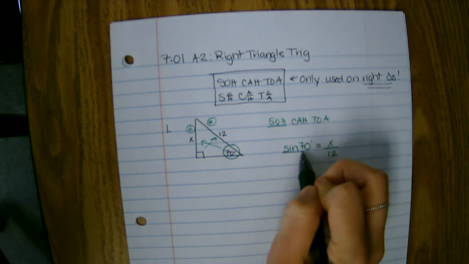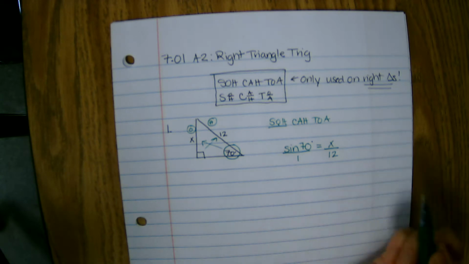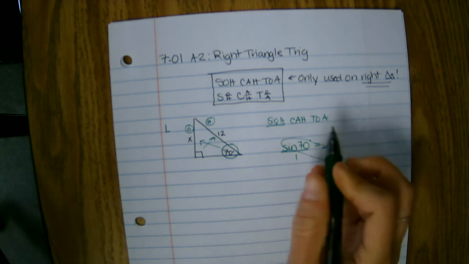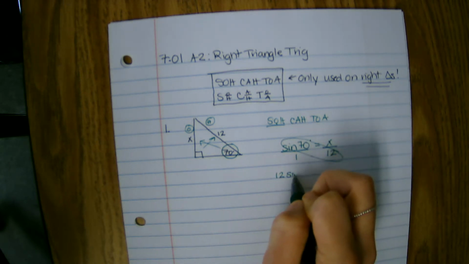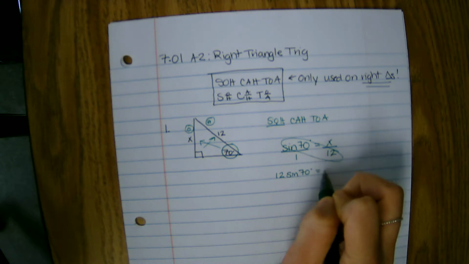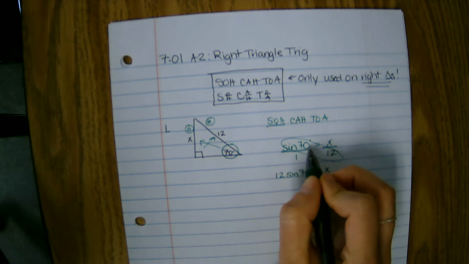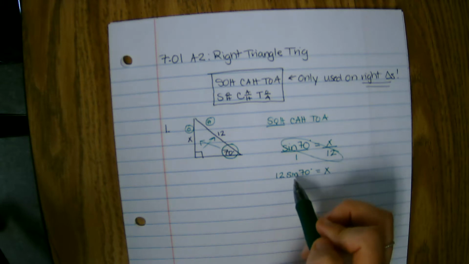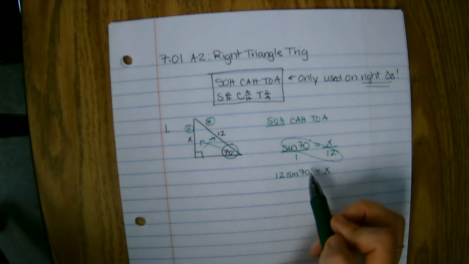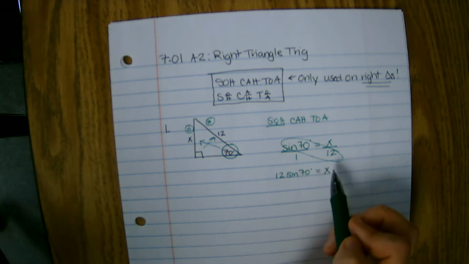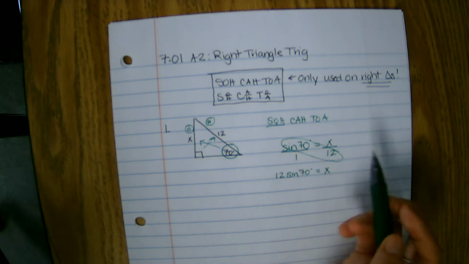Whenever you're given the angle, then you put it over 1, and now you can cross multiply. So we get 12 times sine of 70. Please make sure to always write the 12 in front of the sine 70, or whatever this number is. It should go in the front. You should not write sine 70 12. Don't do that. Make sure you write 12 times sine of 70.